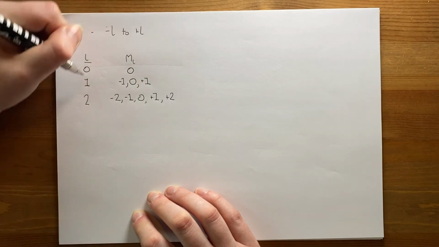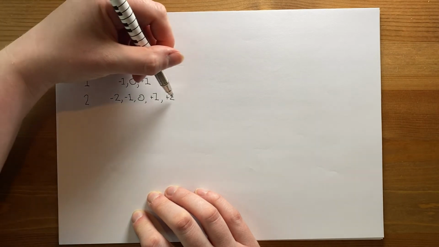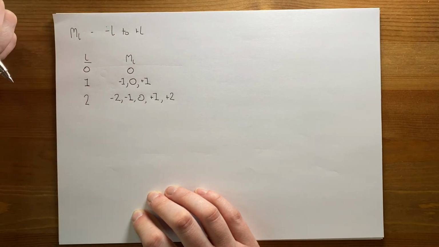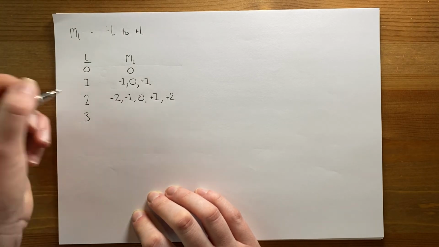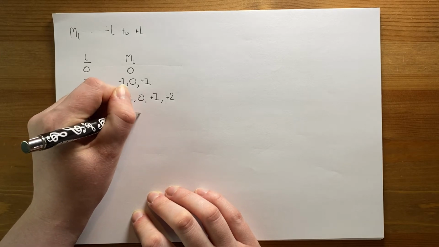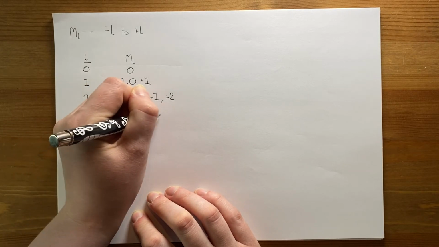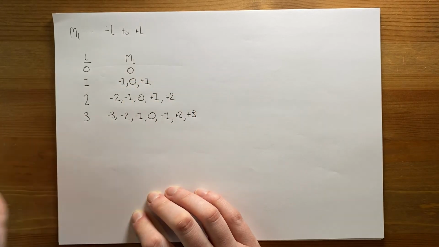So we're going from minus l to positive l. Okay, so minus 2 all the way through to positive 2. So it's any integer between the negative and positive l. And then when we get to 3, that could also be minus 3, minus 2, minus 1, 0, positive 1, positive 2, or positive 3.